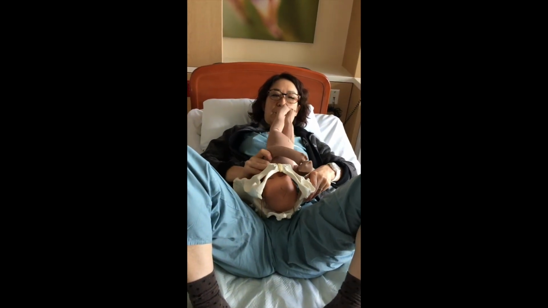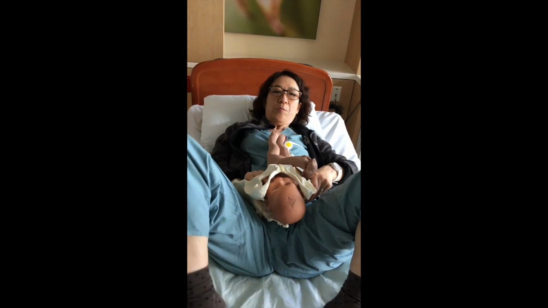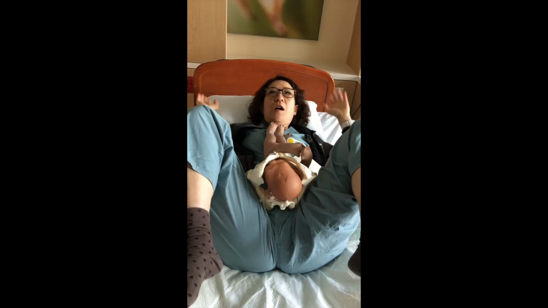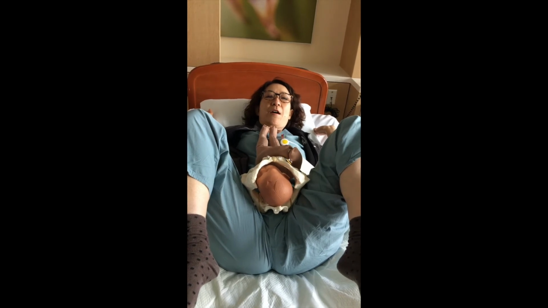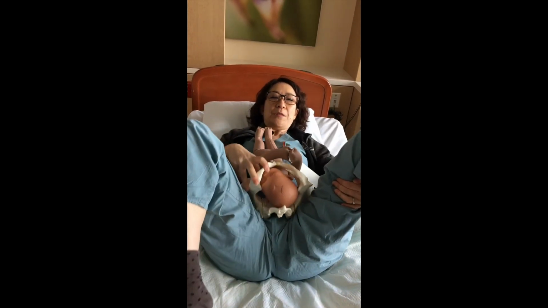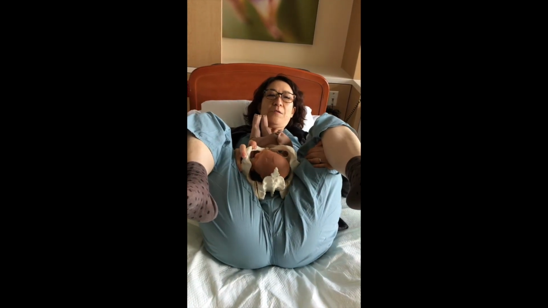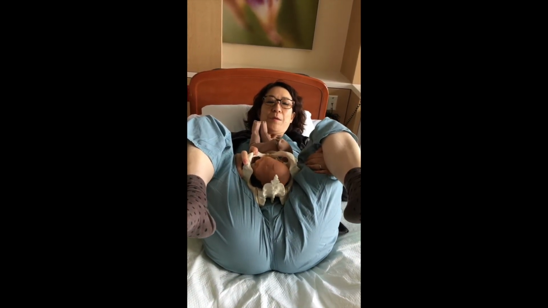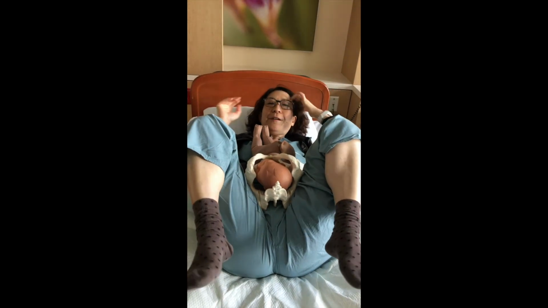So the baby is going to go around the pubic bone more easily. So lower the mom's head down and bring the legs high, which definitely changes the pelvis angle more upright and towards the ceiling, and then it's easier for the baby to come around.